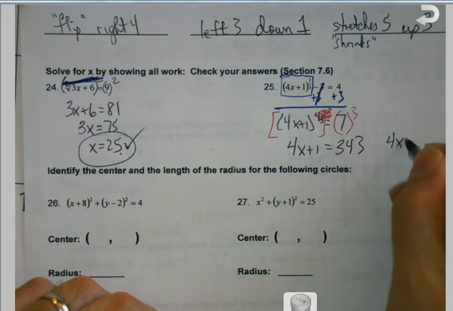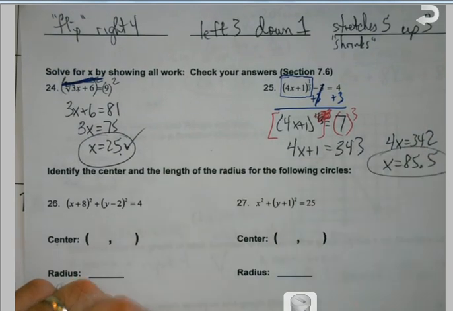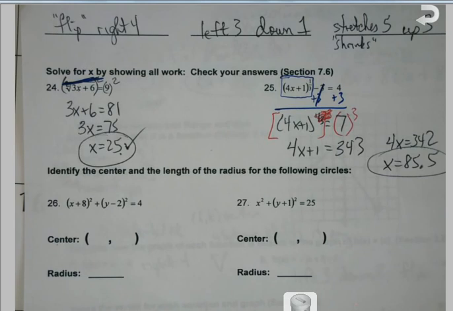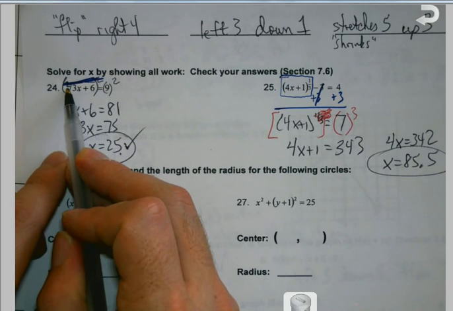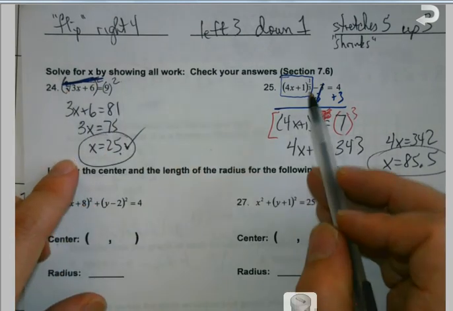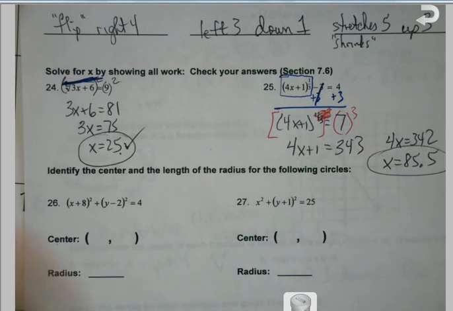Subtract the 1 over and divide by 4. And yes, getting a decimal or a fraction is okay. But those are the only things you have to keep an eye out for. If there's a different root number, if it's a root like this was to the 4th root, you take both sides to the 4th power. If this were to the 2/3 power, you take both sides to the 3/2 power. It's the inverse. Okay? That's all we're doing on either of those.